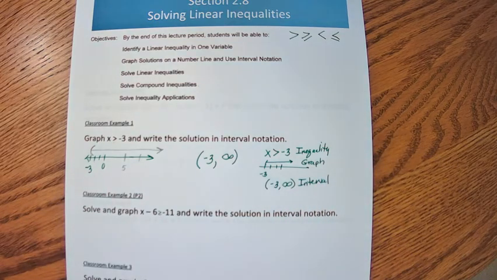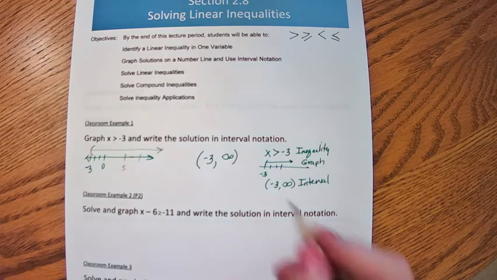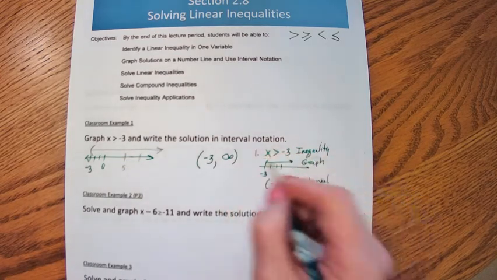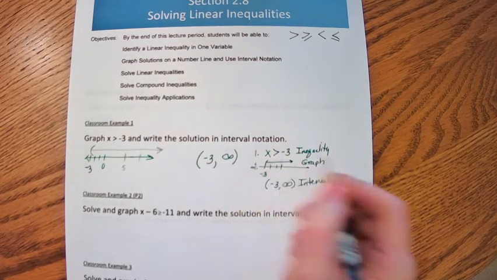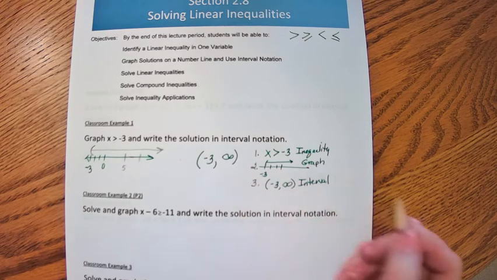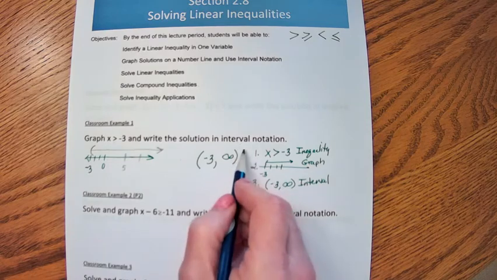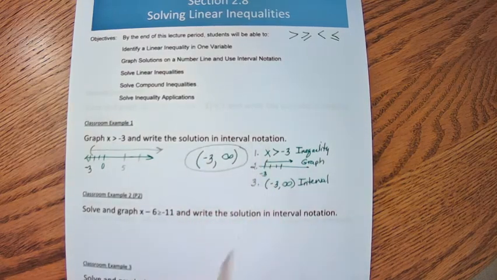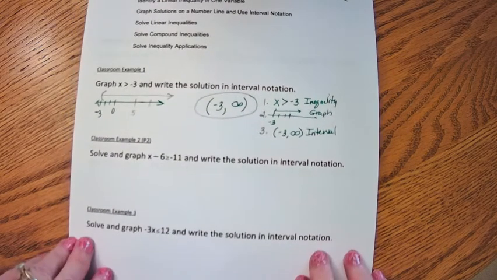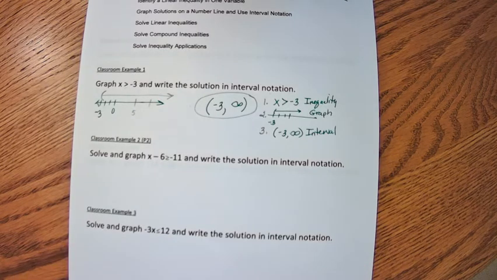All three of these are saying the exact same thing, but they're using different notations. Inequality notation, graph, interval notation. In this case, they asked us to graph it, and they asked us to give the answer in interval notation. So why don't you go ahead and try practice? Oh, no, you know what? We're going to move on to classroom example 2 before you do a practice.